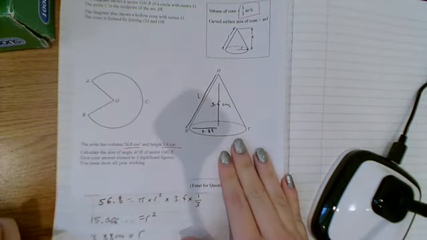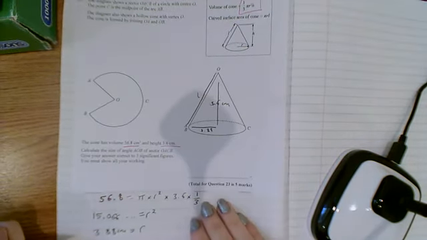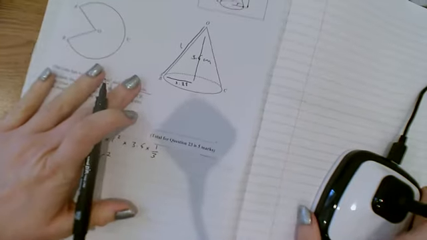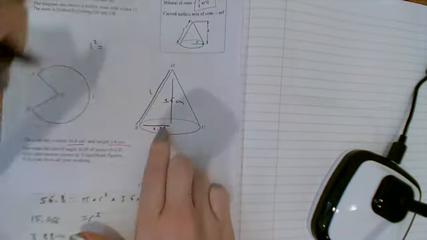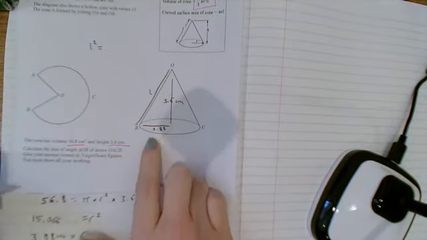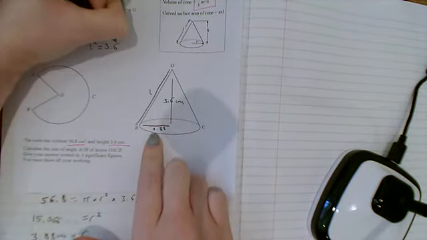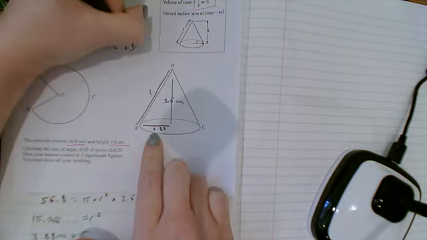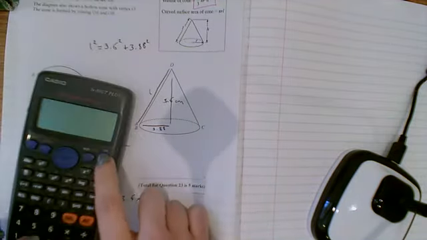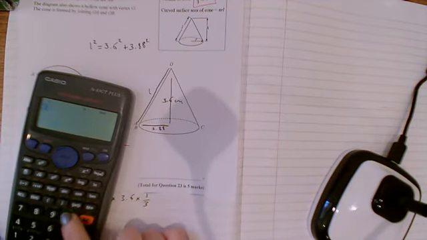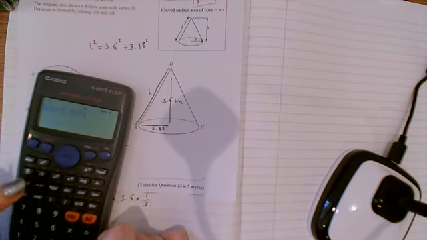Pythagoras' theorem here. So Pythagoras' theorem says that L squared is going to be equal to 3.6 squared plus 3.88 squared. So getting my calculator now, 3.6 squared plus 3.88 squared.